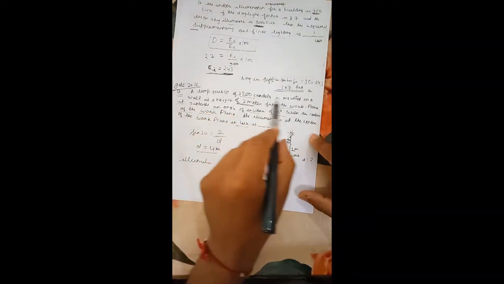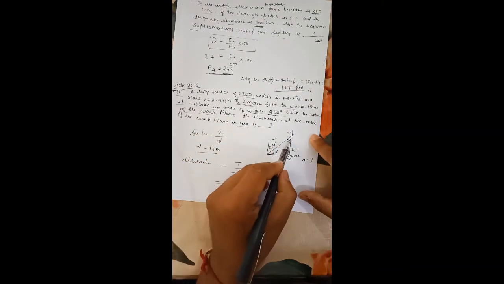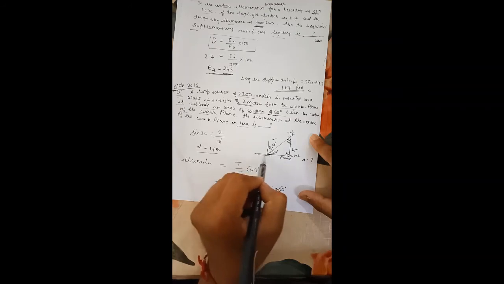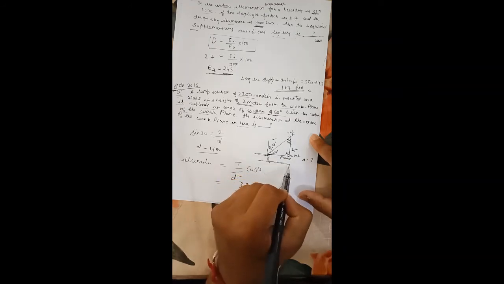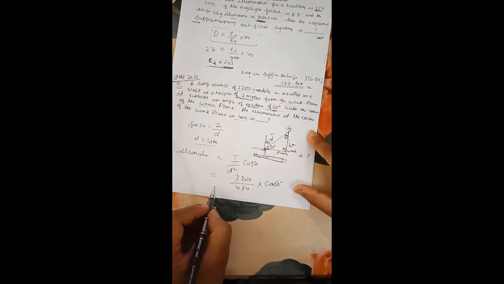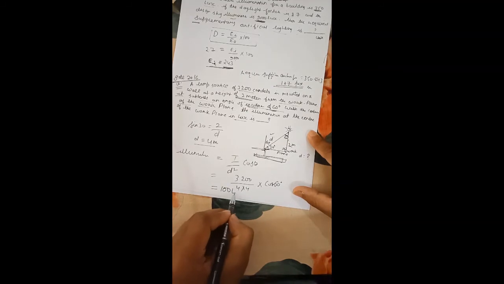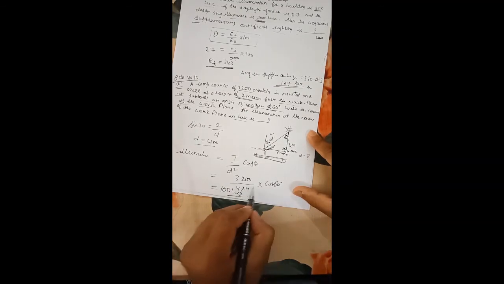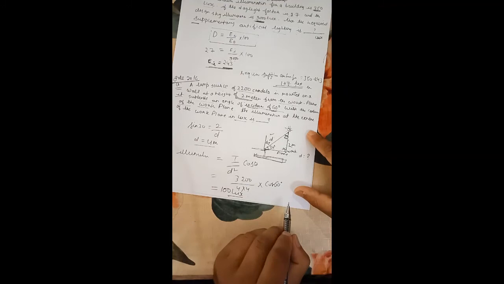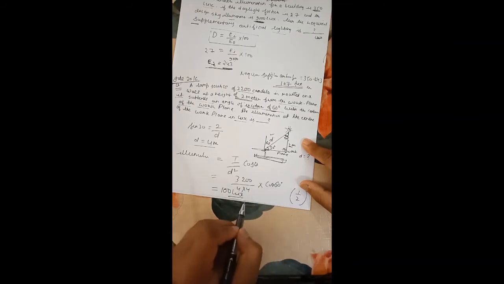A lamp source at a height from the work plane subtends an angle of incidence of 60 degree. The incidence is happening on the work plane at an angle of 60 degree. This is the work plane from a height. Suppose this is a table. Then we calculate it. You will put the value of cos 60 degree as 1/2, and by solving we get 100 lux.